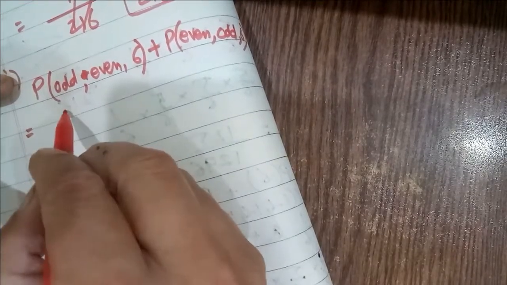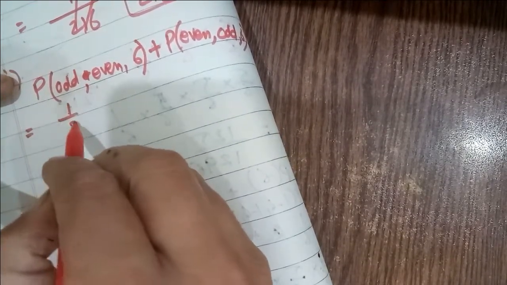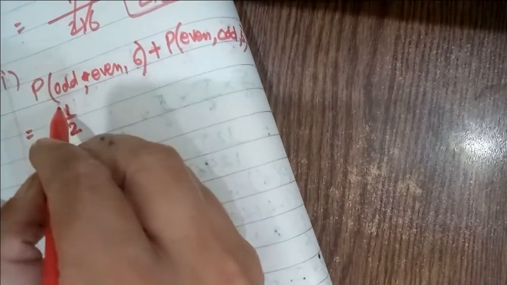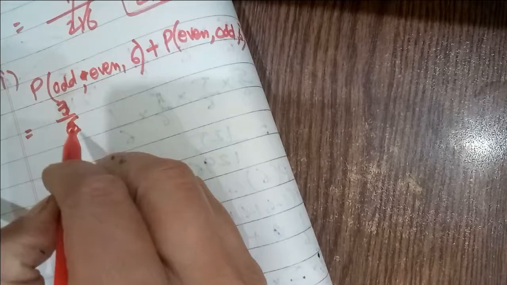Getting odd, the probability will be 1 over 2, obviously, because there are 3 odd numbers, 1, 3 and 5, so it will be 3 over 6.